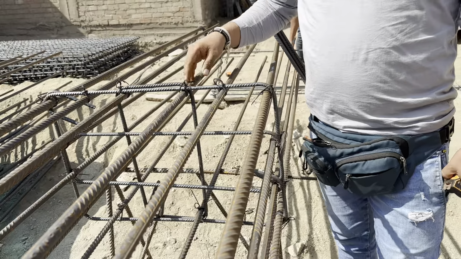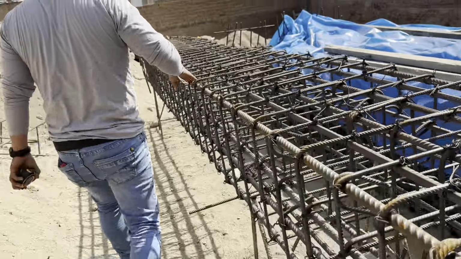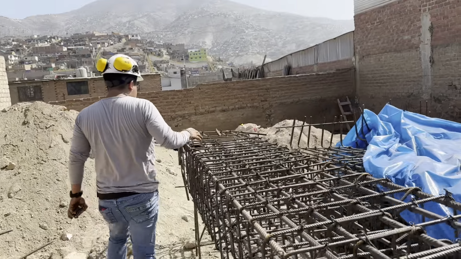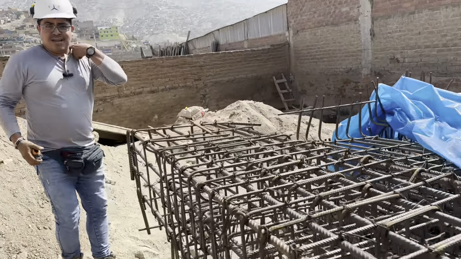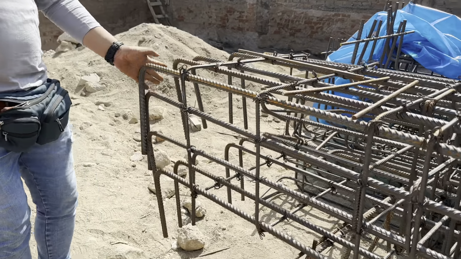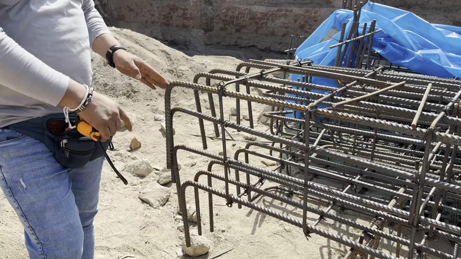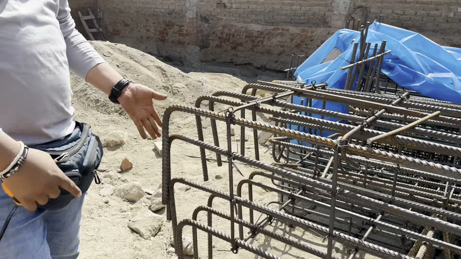Okay, let's go to see this. This kind of structure starts in this part. This part has to be separated 7.5 centimeters from the bottom of the footing.